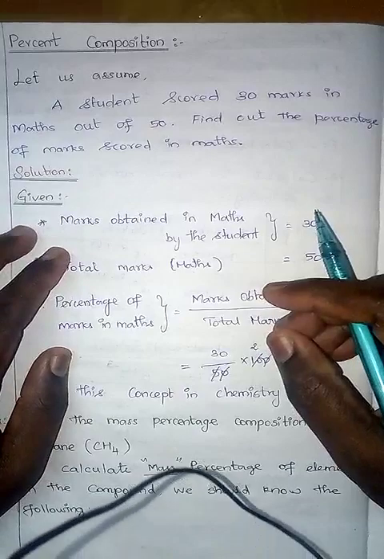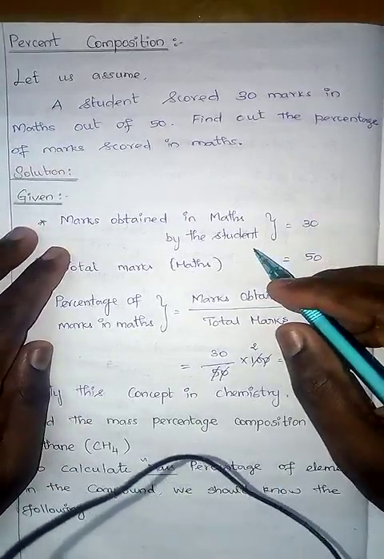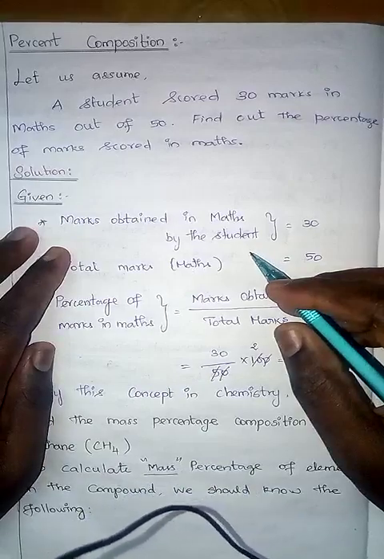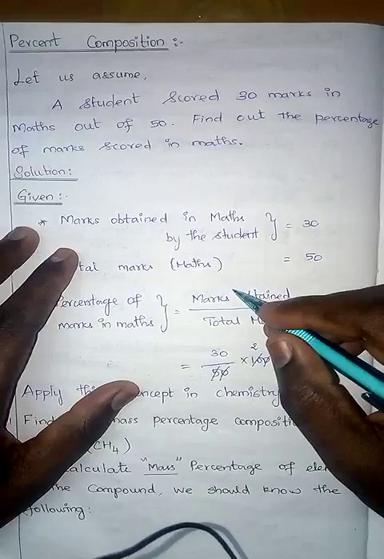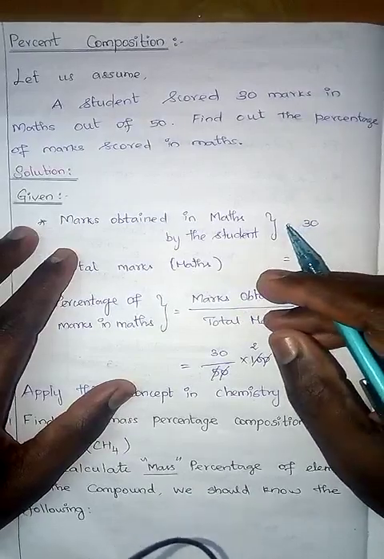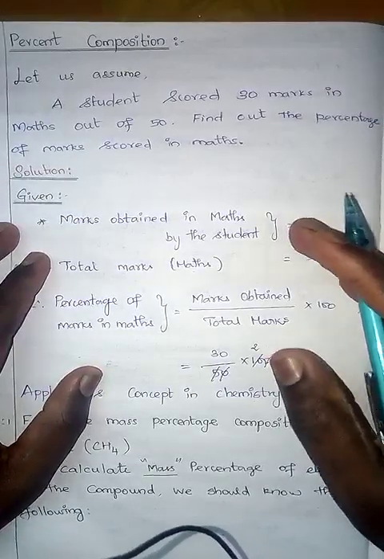Today we are going to discuss percentage composition, or simply called percent composition. You know very well how to calculate percentage.